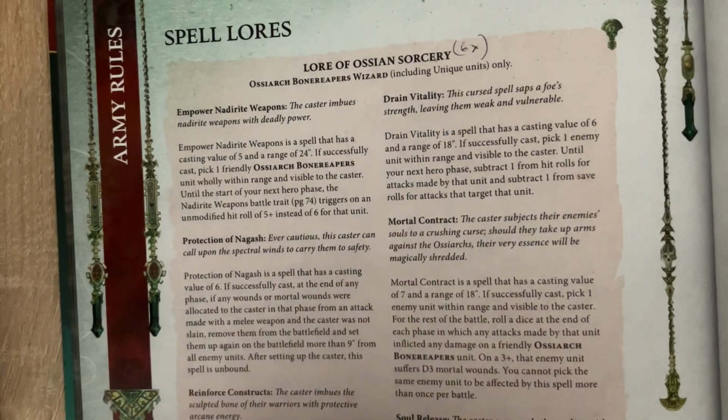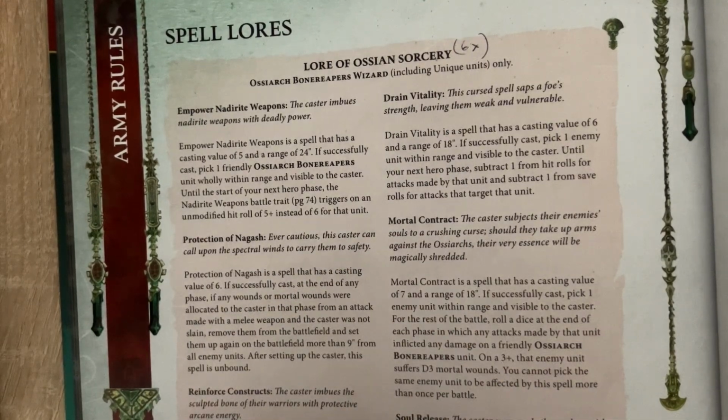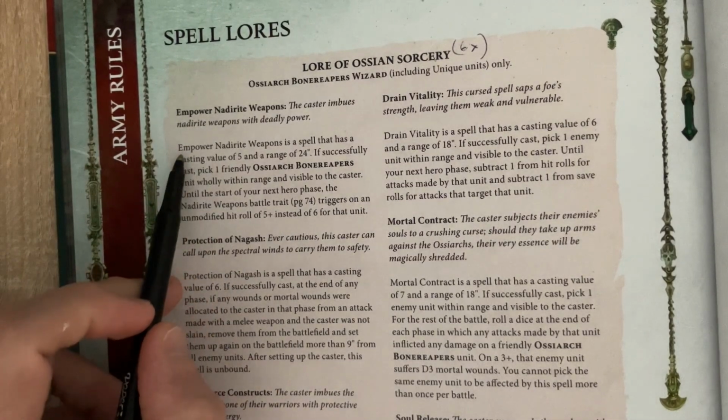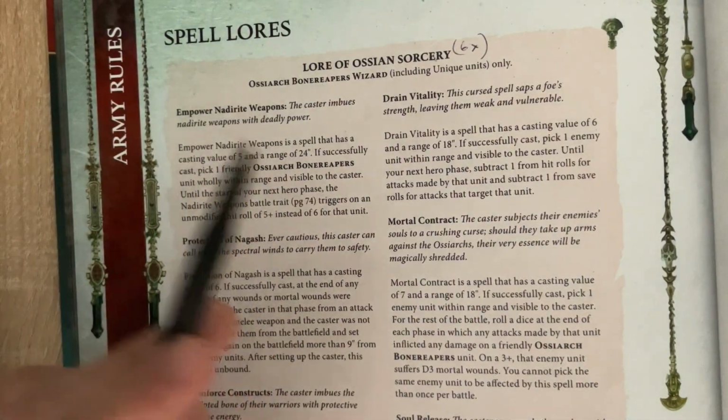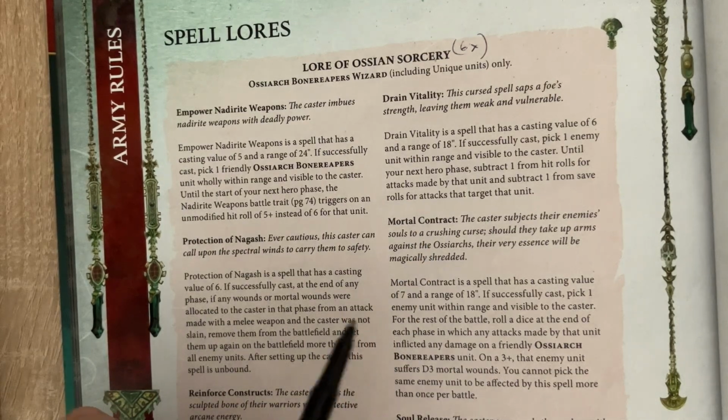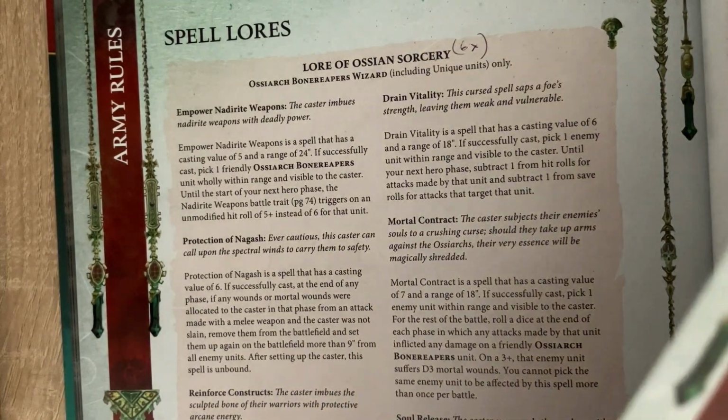Fortunately, they did include unique units. Sometimes they forget to put that in, and then they have to FAQ it out, but TOs would probably let you play anyway. Now, every time I read a spell, I immediately do something with both the casting value and the range. The reason I do that is because they bury it in the text, and I hate searching for it. So this says it has Empower Nadirite Weapons. This is the one that they had the designer's commentary on for the Ivory Host, sorry.